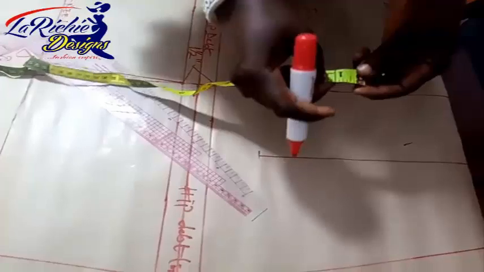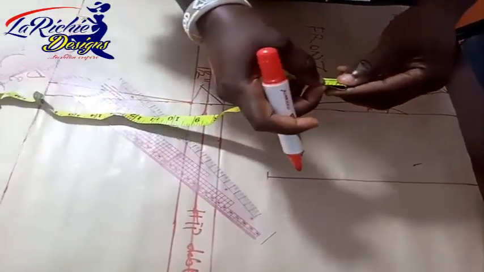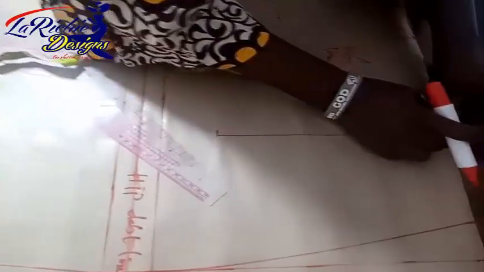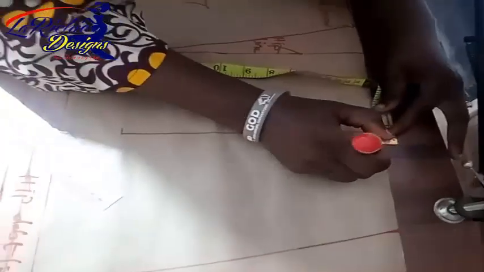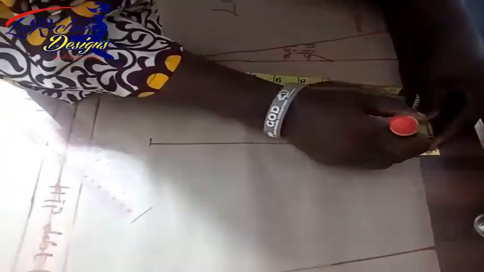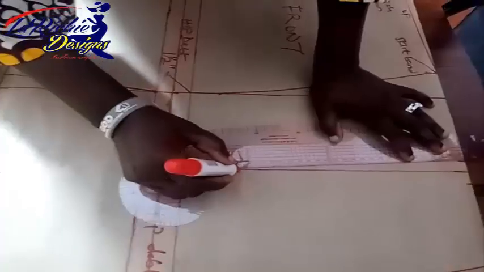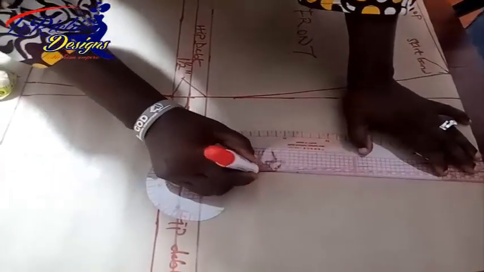I said earlier that our dart is 1.25, which is this. You divide it into 2 to construct your darts. So to construct your dart, you place one here and one on the other side. So you construct your darts. So that is my beautiful dart.